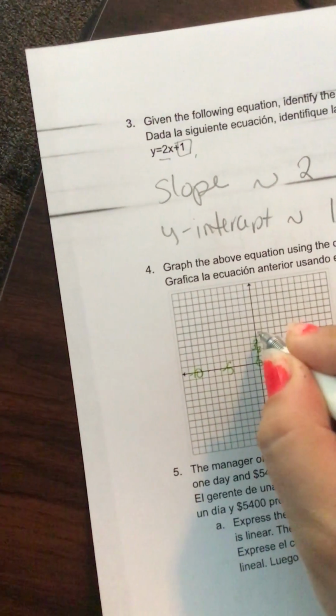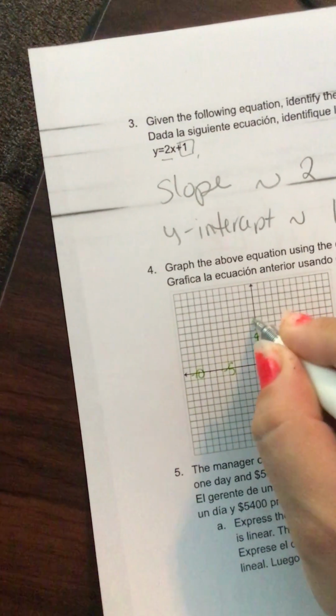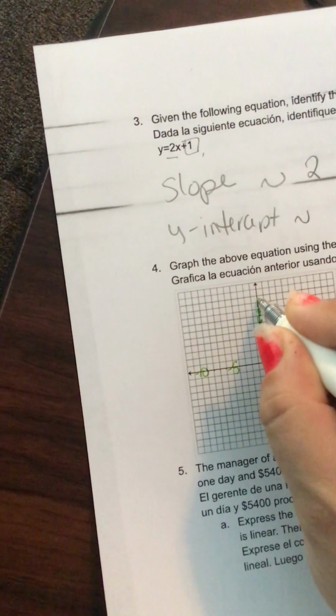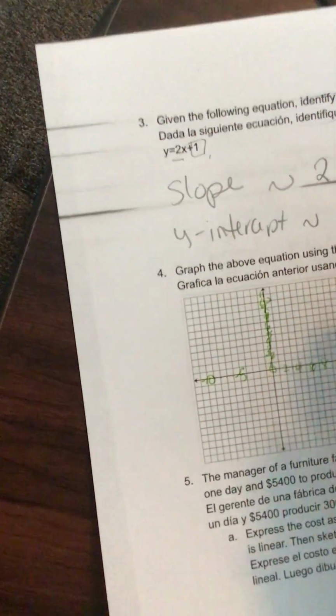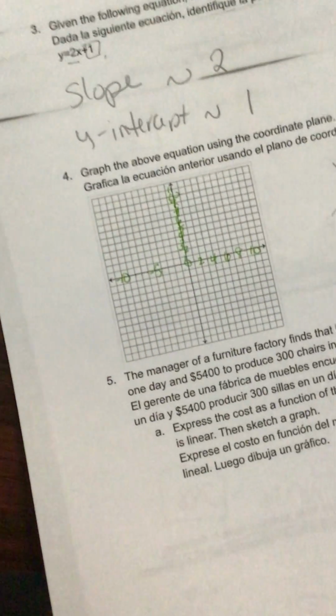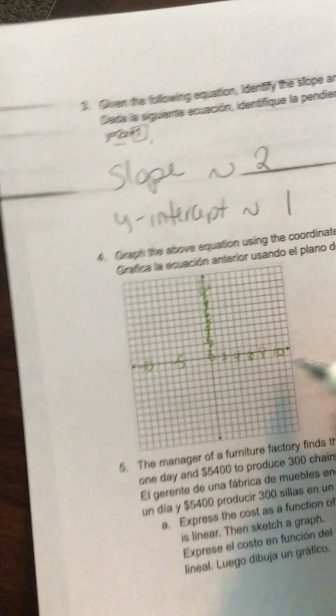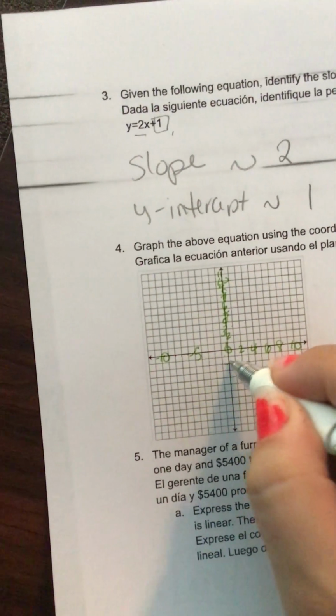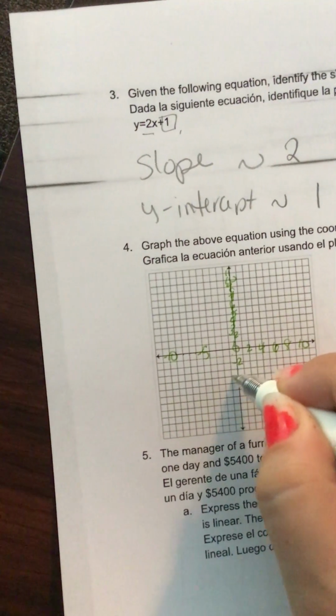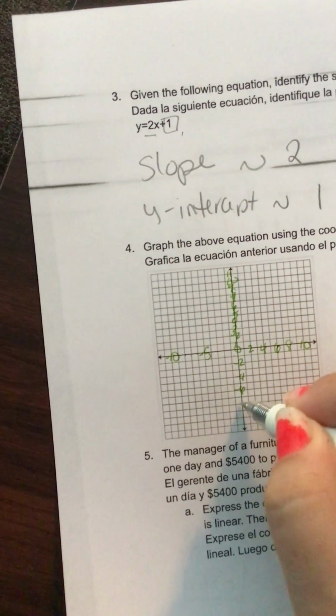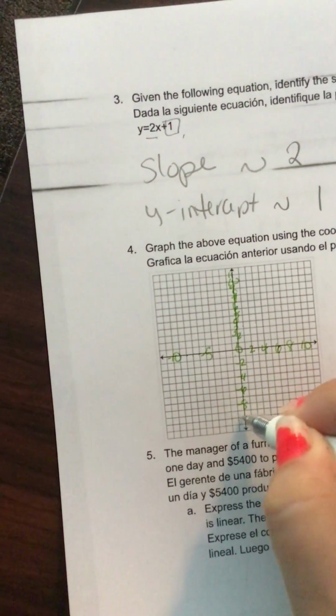If you wanted to try and do all of it, you can. If you notice that's a little scrunched, so it's easier to separate it out a little bit. -2, -4, -6. All right.